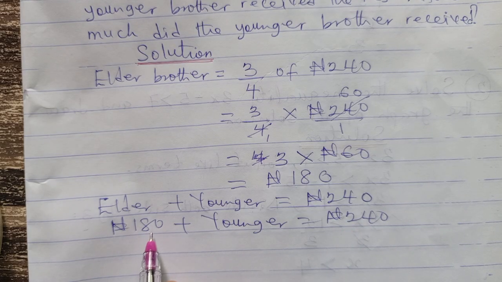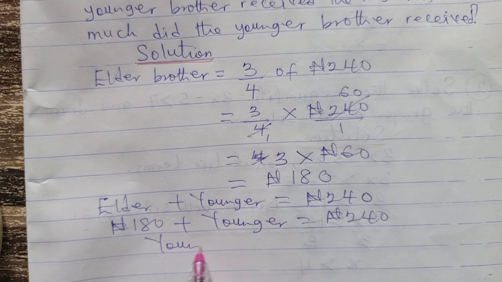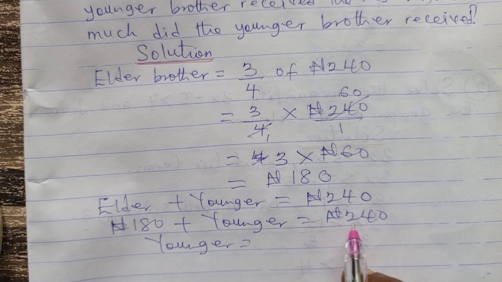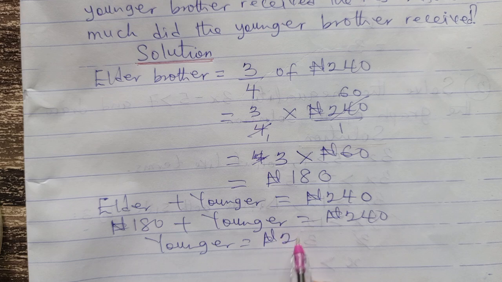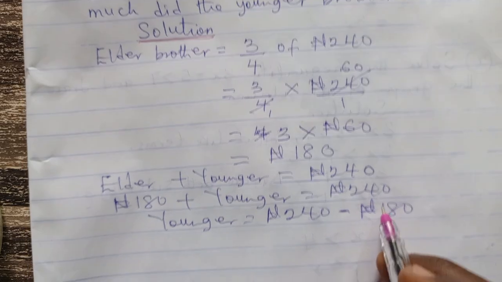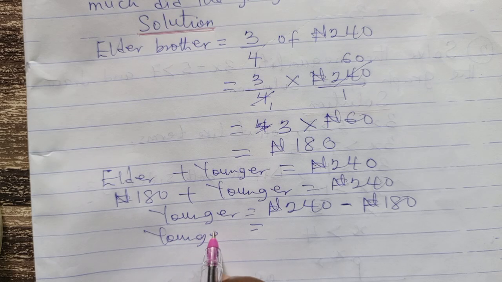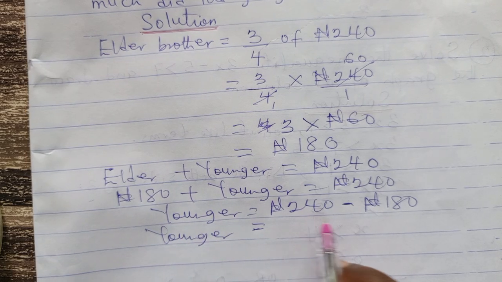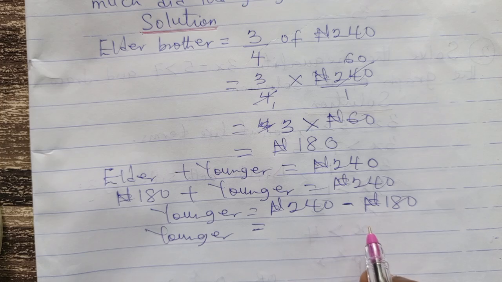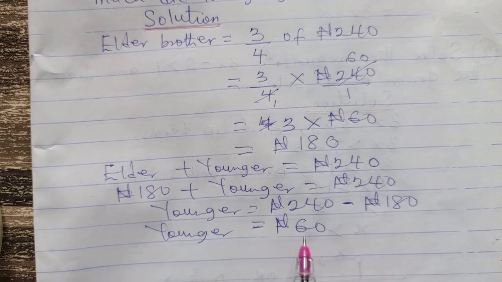So we collect like terms, such that this will cross over to the other side. So the younger brother will receive 240 naira, and this crossing over to the other side, the sign will change to negative, minus 180. So the younger brother will receive 240 minus 180. That will give us what? That will give us 60 naira. So the younger brother will get 60 naira.